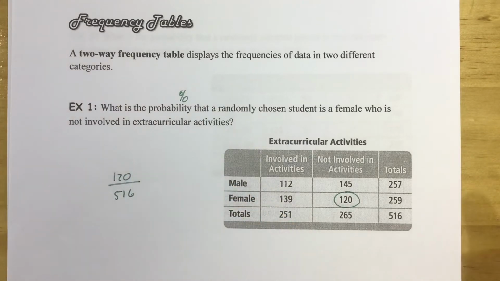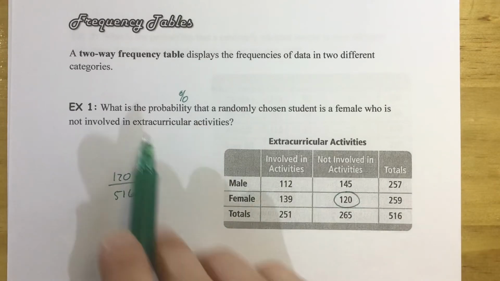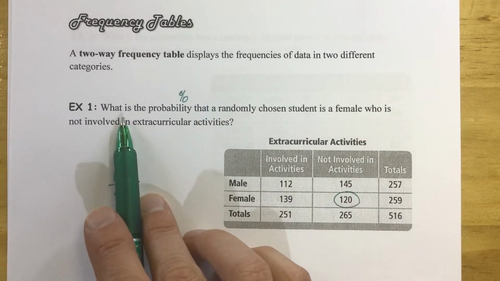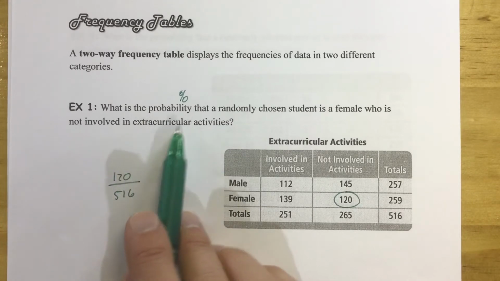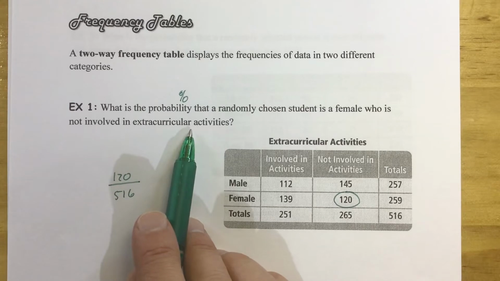You got to be really careful about reading these because there's other ways that you can word them. You could say, like if I read the question, what is the probability a female student is not involved in extracurricular activities?